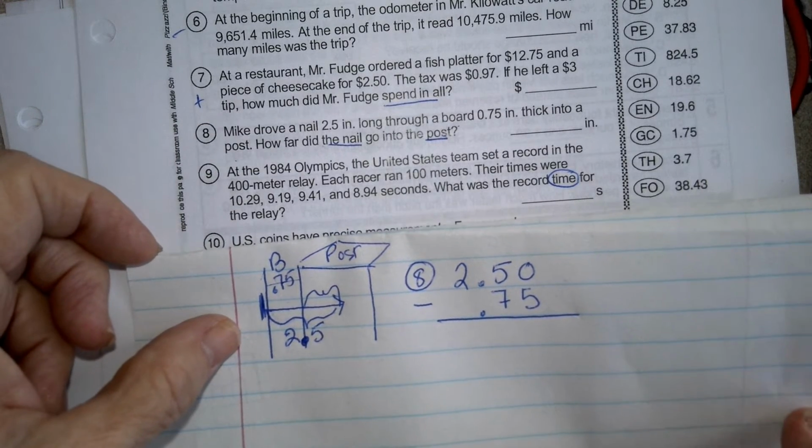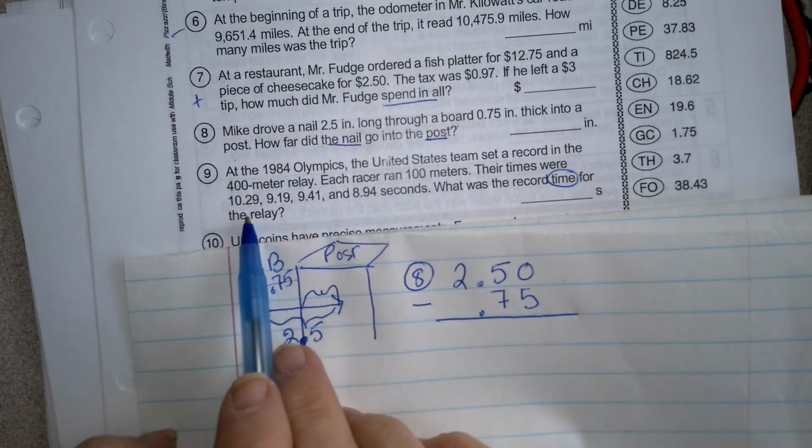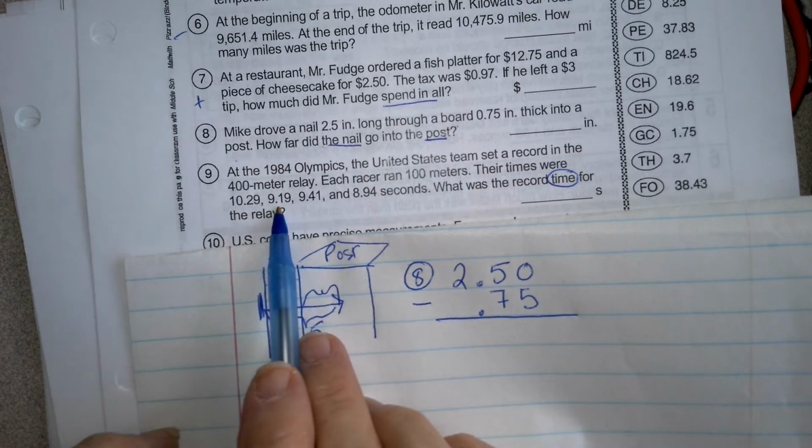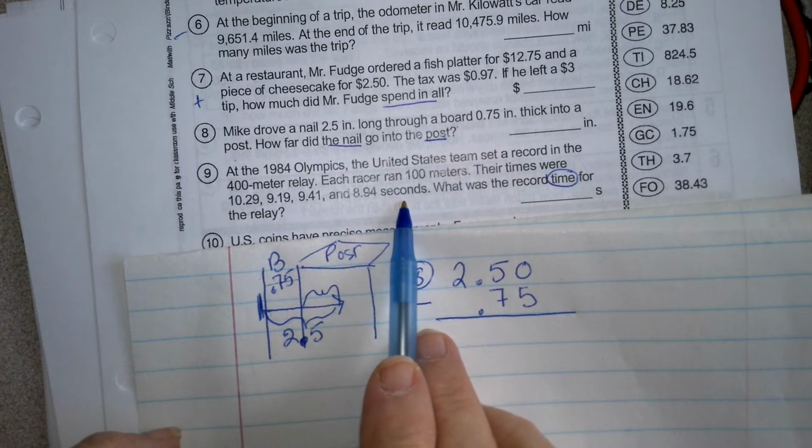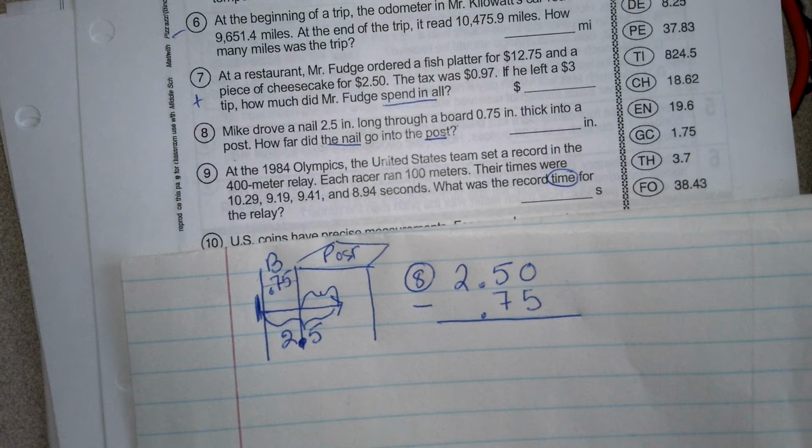Then, their times were 10.29, 9.19, 9.41, and 8.94 seconds. Do we need that? Yeah. There we go. In a relay, you pass it on to the next person, the baton, and then they start running, and then they come running back and pass it to the third person. They start running, and then they give it to the fourth person, and when the fourth person comes back, that's your total time for your team.